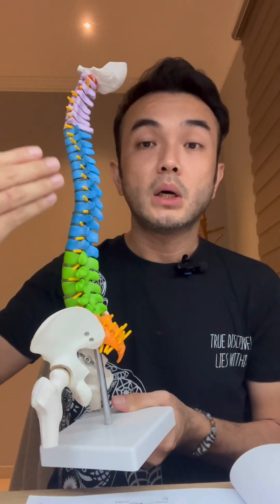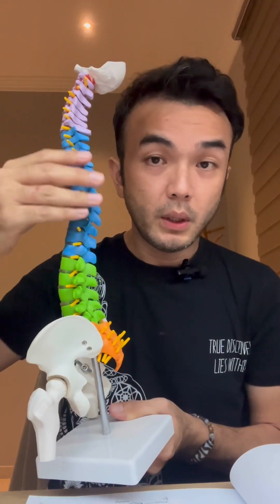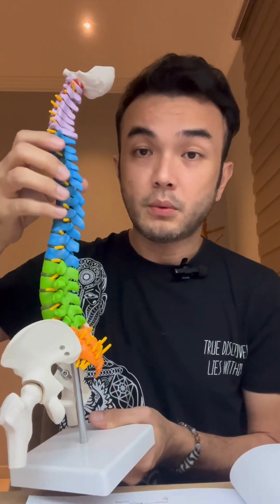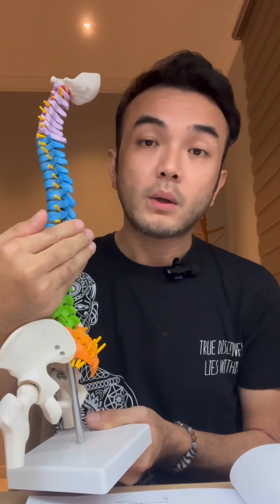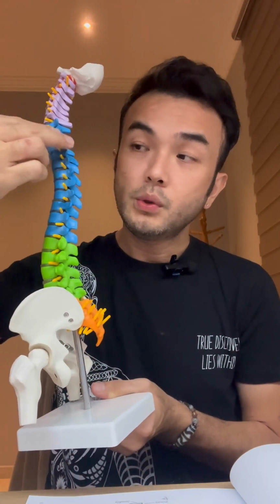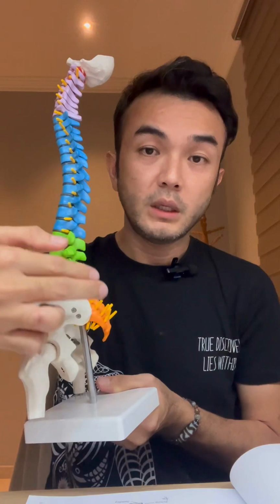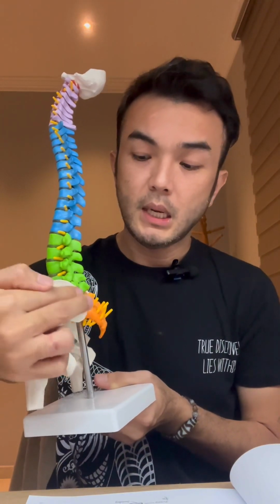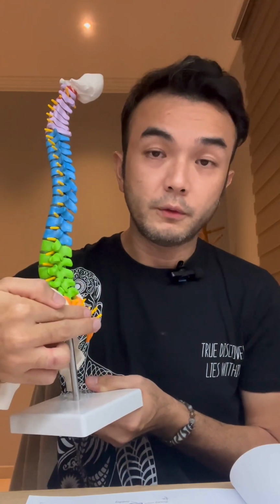And then the blue area, which is called the thoracic region, our upper trunk or mid-back region, curves backwards. This is called the kyphotic curve. You also find the same pattern of curve in the coccyx region. The sacral region is a kyphotic curve.